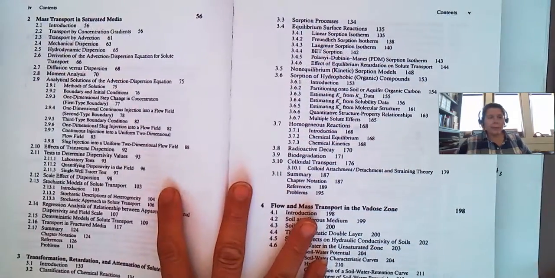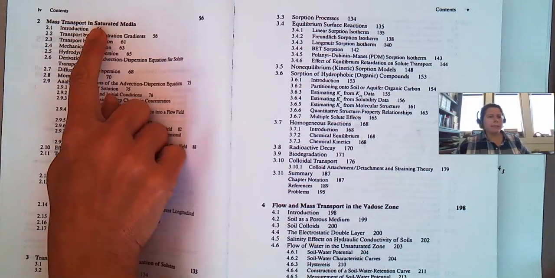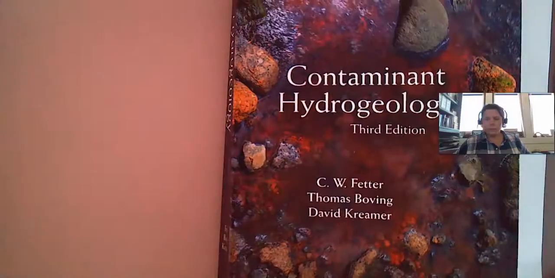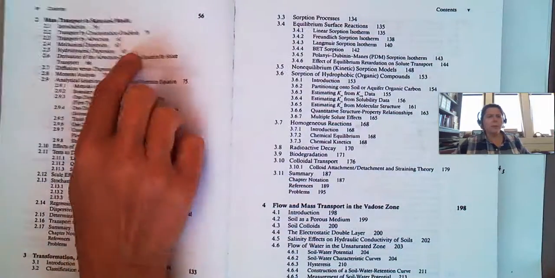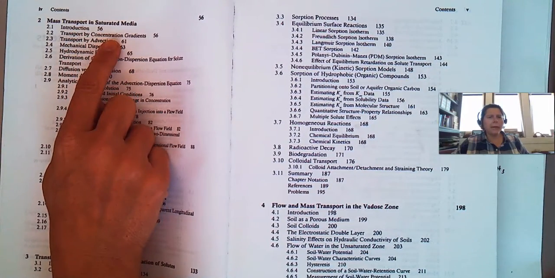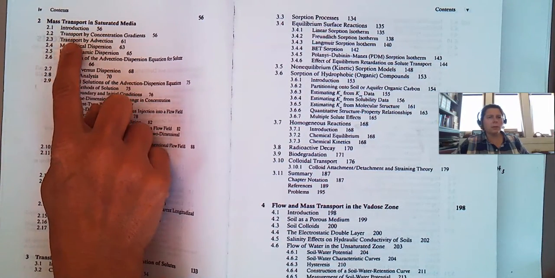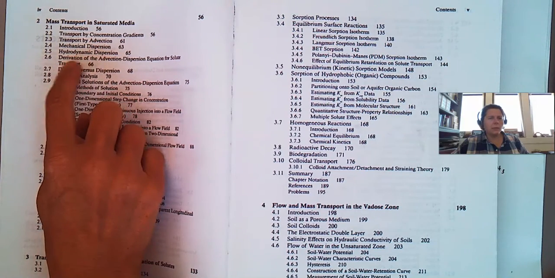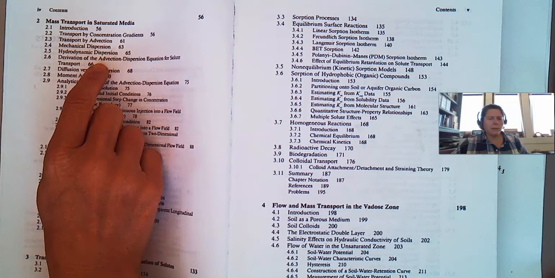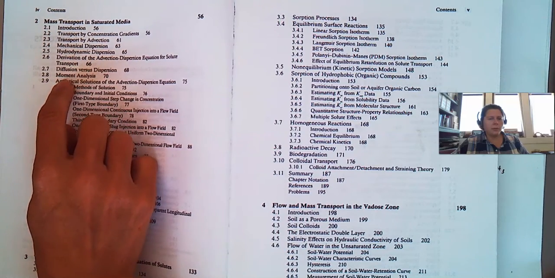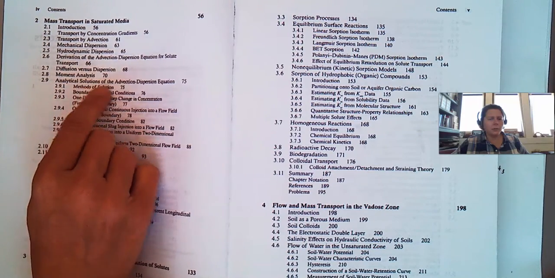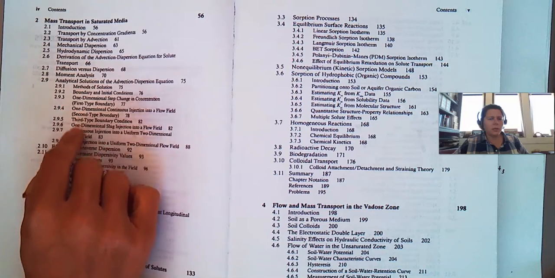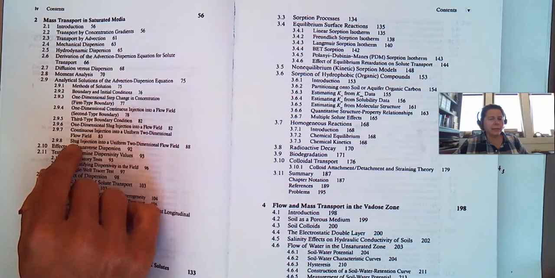So one thing to keep in mind is we're doing mass transport in saturated media right now, from our Contaminant Hydro book. So we did an introduction, we did transport and a concentration gradient, we talked about advection. We're going to talk about mechanical dispersion. We talked about some of the derivatives of the analytic dispersion equation, diffusion, and then analytical solutions for the advection dispersion equation. This is where we're going to be getting into next.